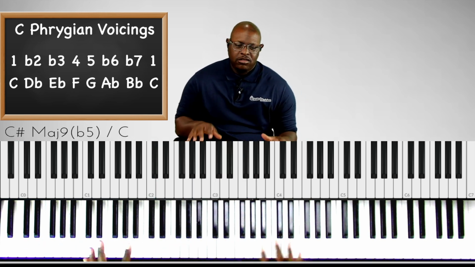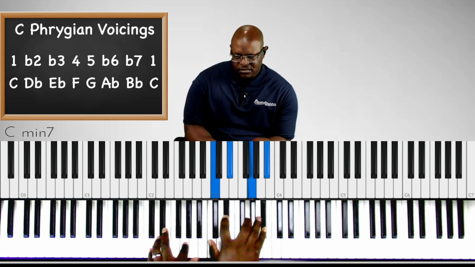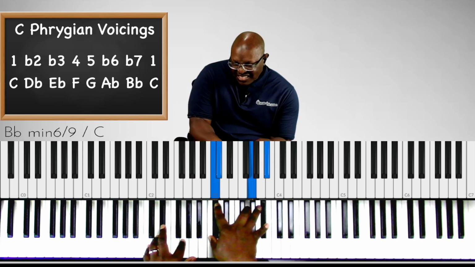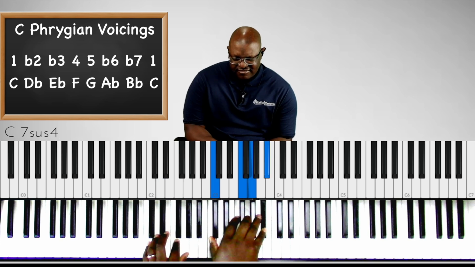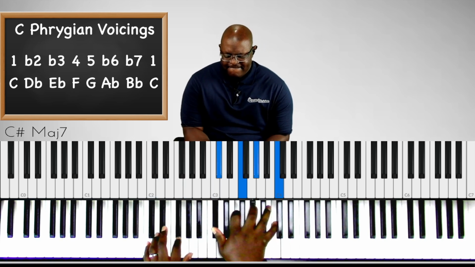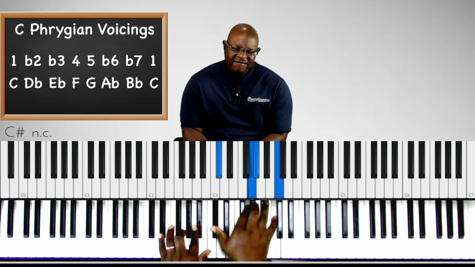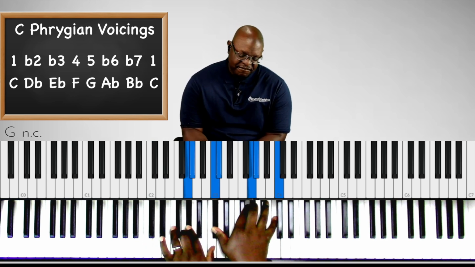Now let's try to go through all those voicings. Here we go. That's the C minor to go up. Up again.